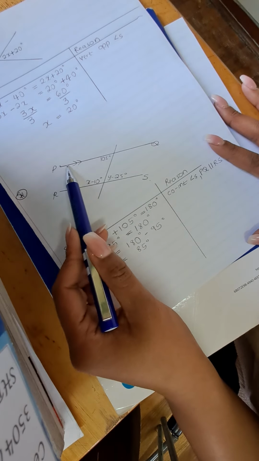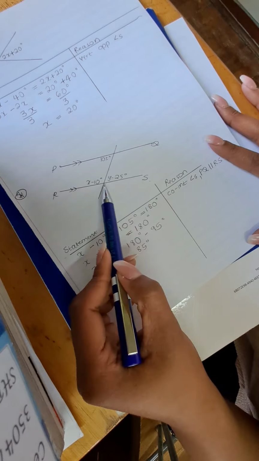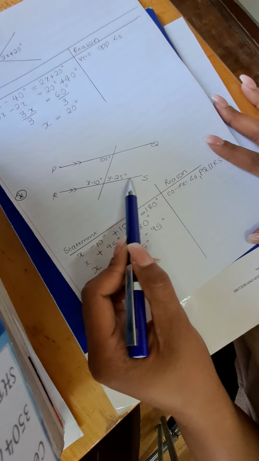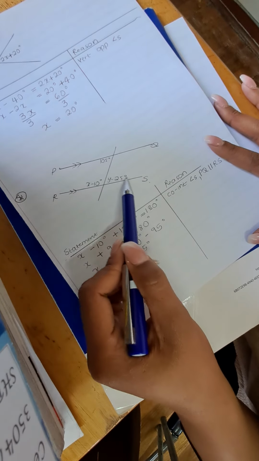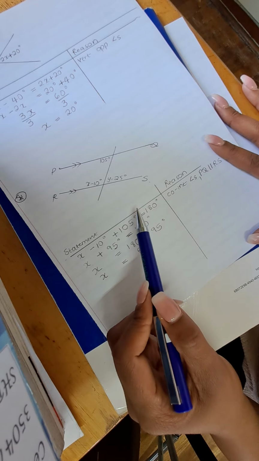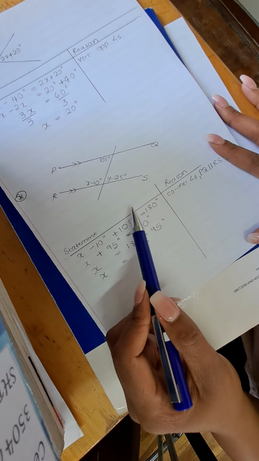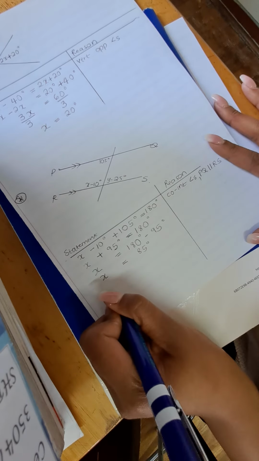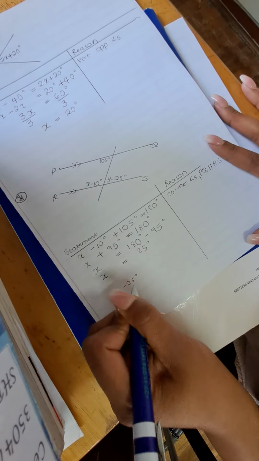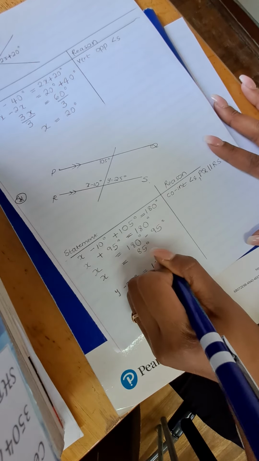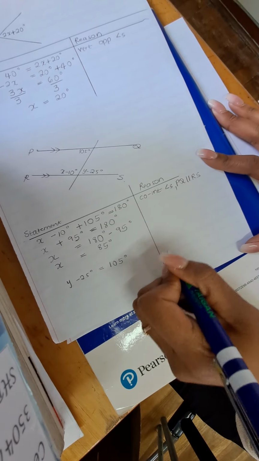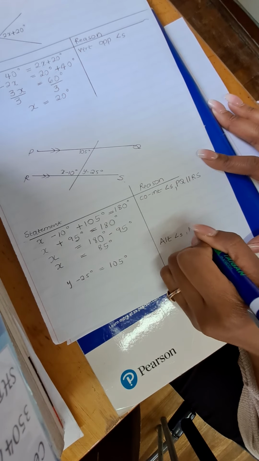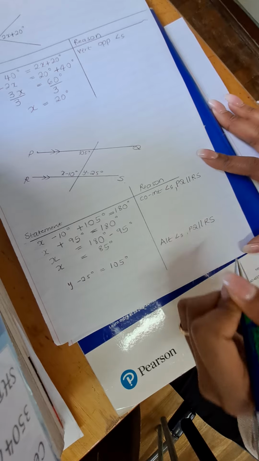So if you follow my hand like that, you can see it forms a Z shape. Or some of you can say angles on a straight line. You sum up those two equals to 180, which is adjacent angles on a straight line. I'll go with the one for alternating, meaning I'll have y minus 25 degrees is equal to 105 degrees. My reason will be alternating angles because PQ is parallel to RS.